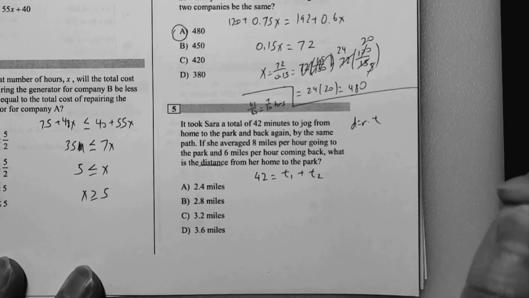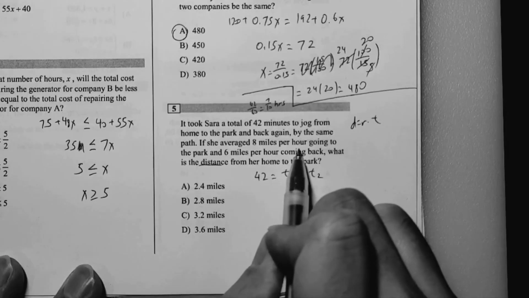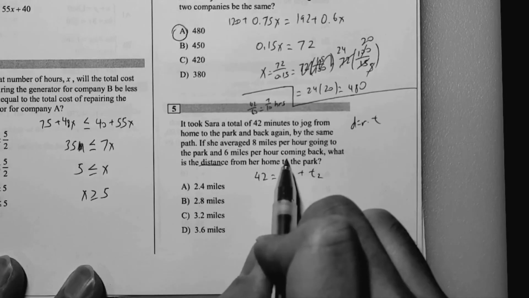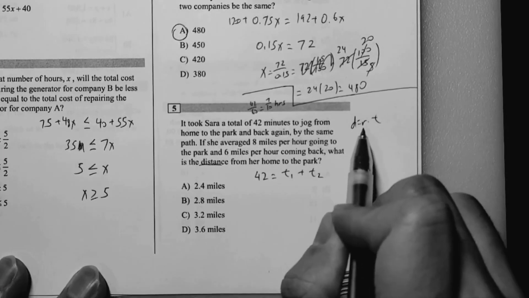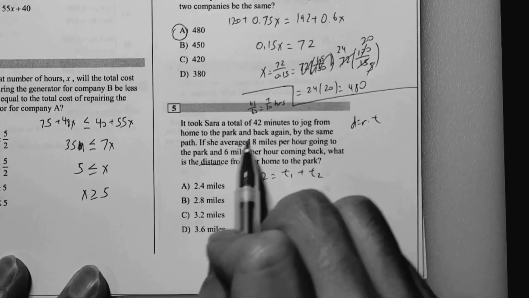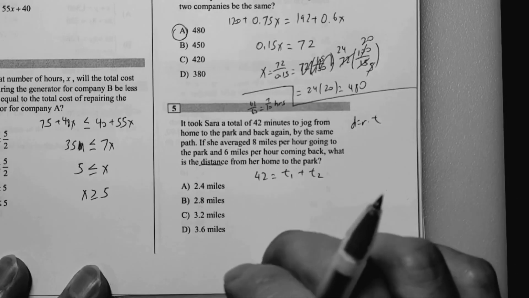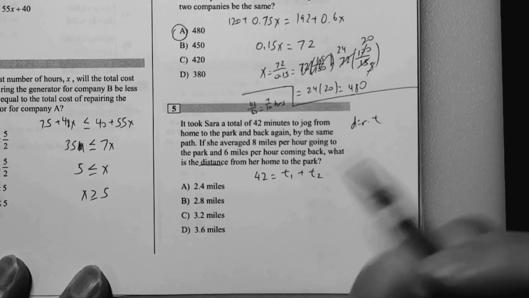Okay? Now, she averaged 8 miles per hour going to the park and 6 miles per hour coming back. So you got to think about it. From this formula, or actually, without even this formula, isn't the distance from going to the park and coming back from the park the same?